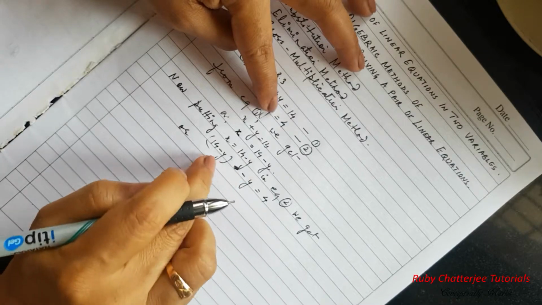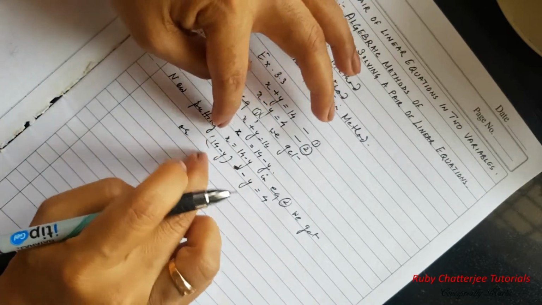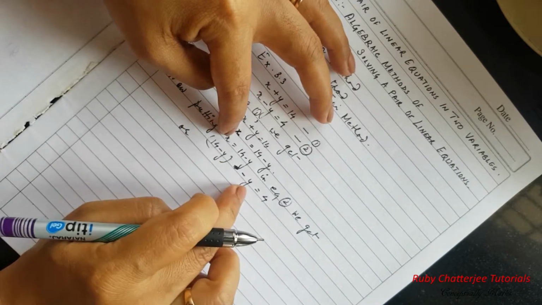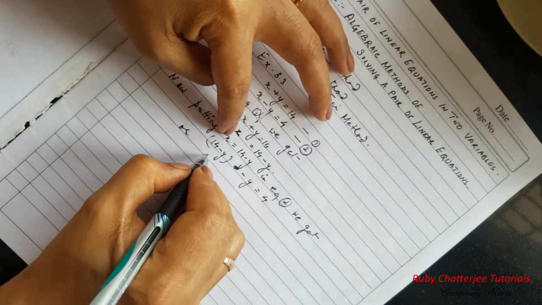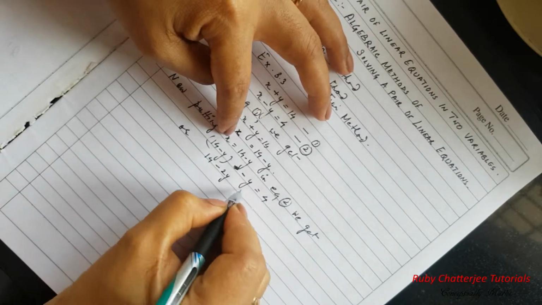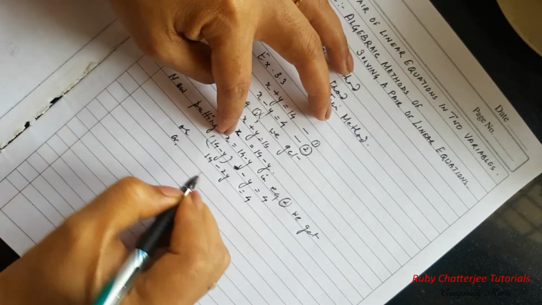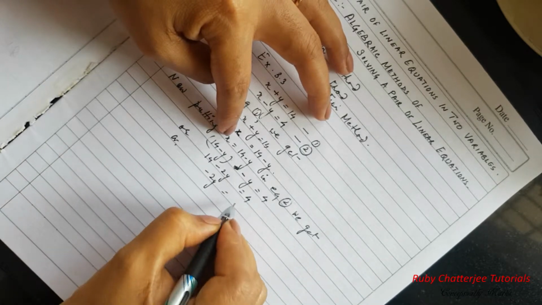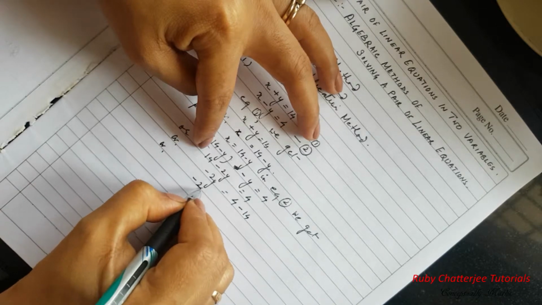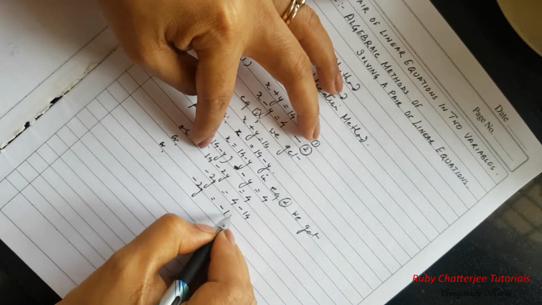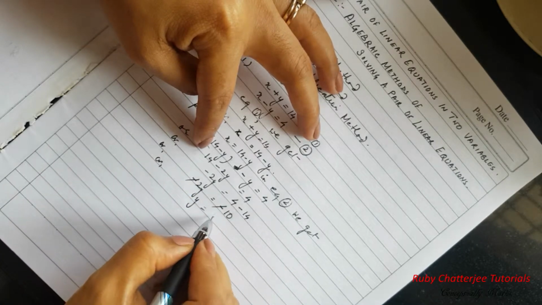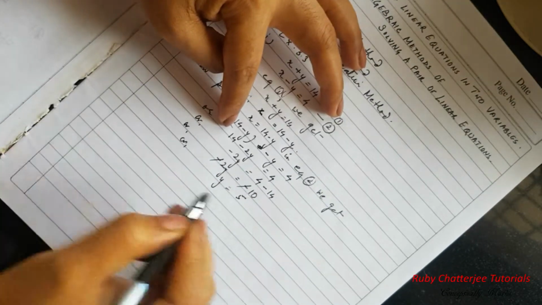Here we just have the variable y, so by transposing the values we can find the value of y. So 14 minus 2y is equal to 4, or minus 2y is equal to 4 minus 14, or minus 2y is equal to minus 10, or y is equal to 10 by 2, that is 5.